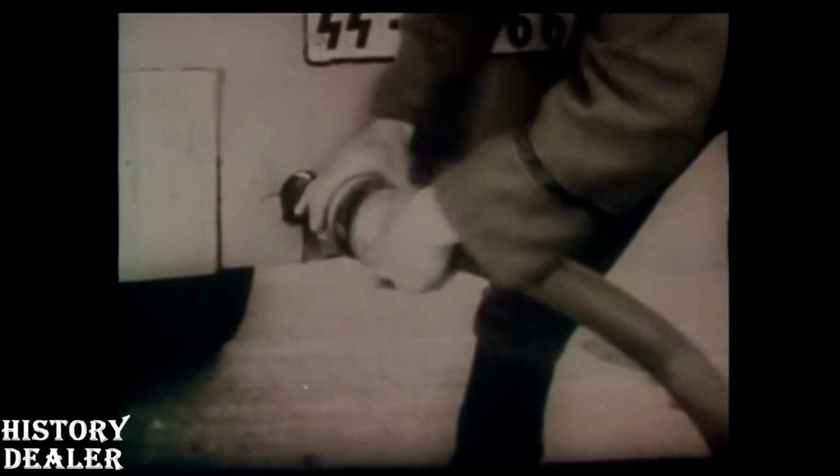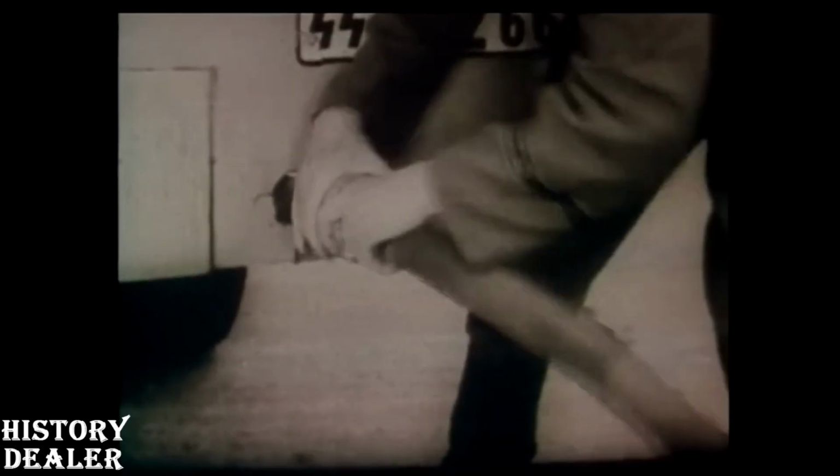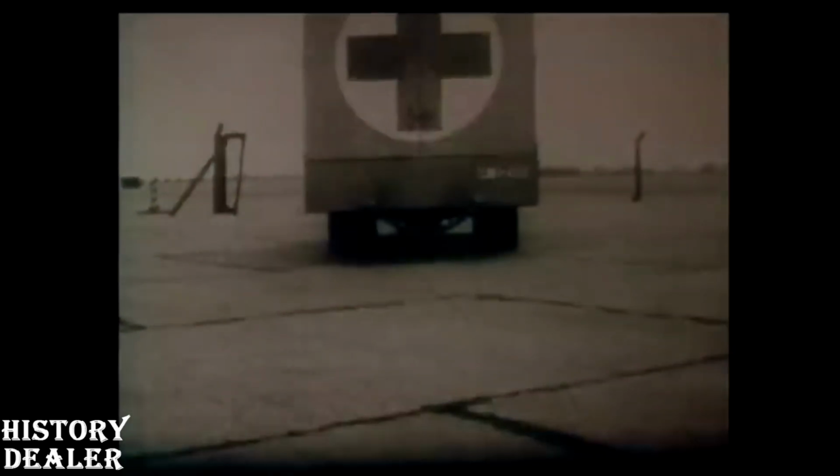To supplement the shootings, mobile gas vans were introduced in late 1941. These vehicles were retrofitted to direct carbon monoxide exhaust into sealed compartments, suffocating those locked inside. This method was both a logistical and psychological shift for the perpetrators, reducing the emotional toll of direct shootings.